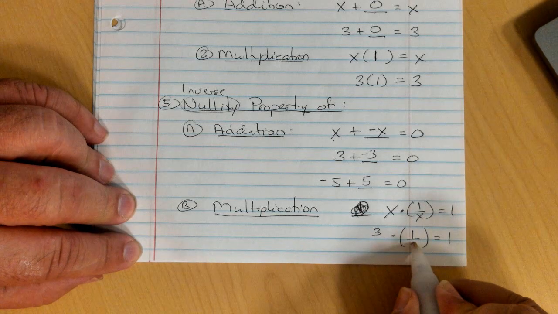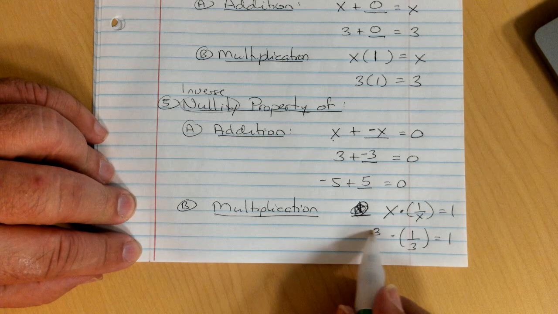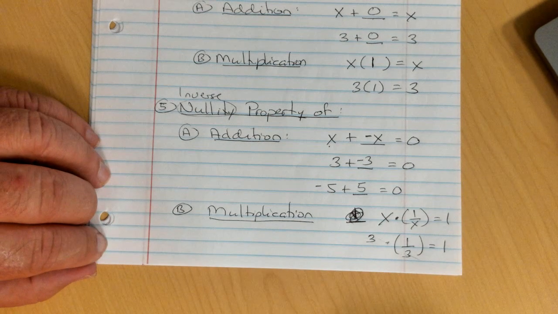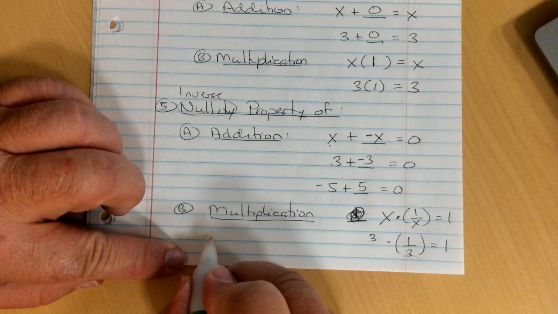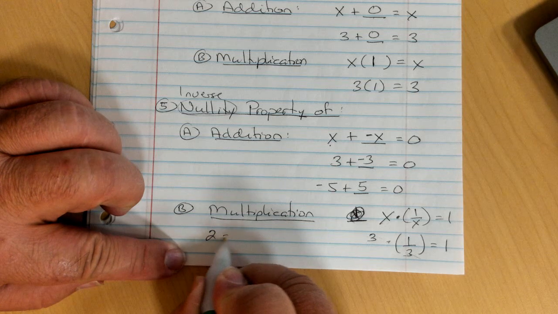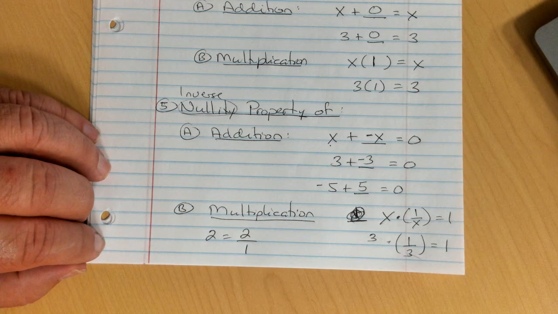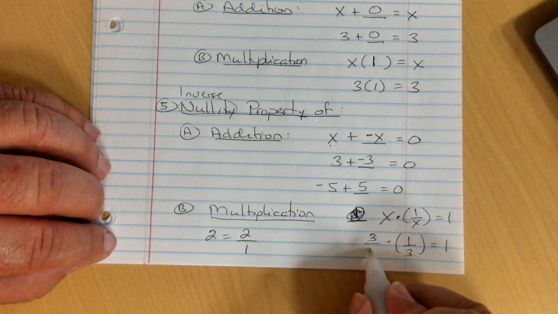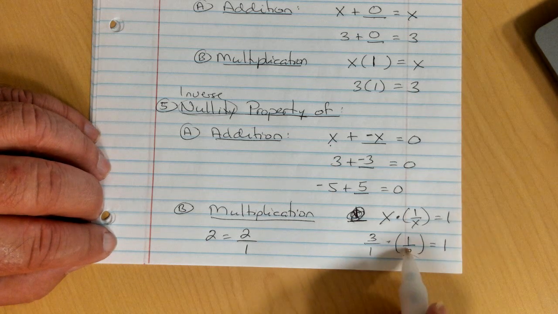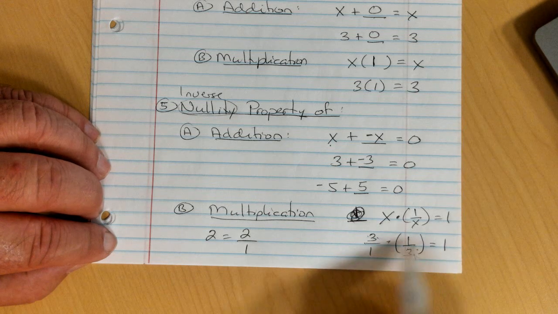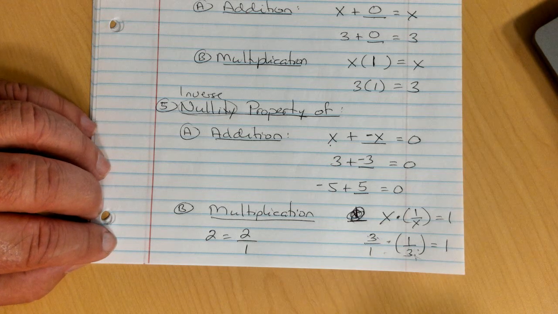So if I had 1/3, the 3's cancel, so I just get 1. The x's cancel. Remember, every number is a fraction. So this is 3/1. If I multiply by the flip of it, the 3's cancel and the 1's cancel, leaving me with 1.